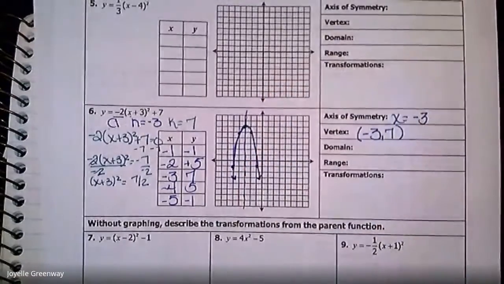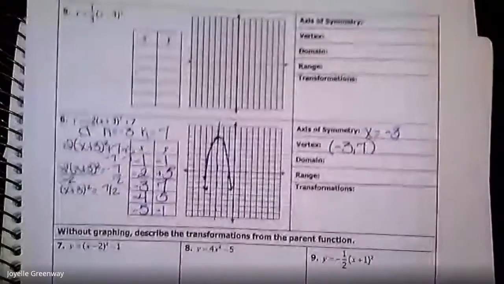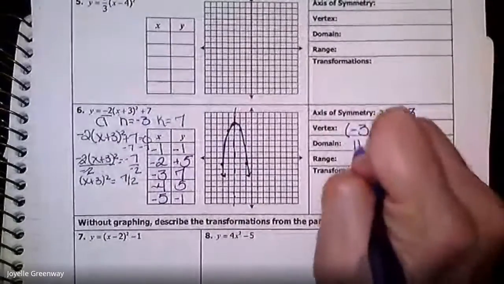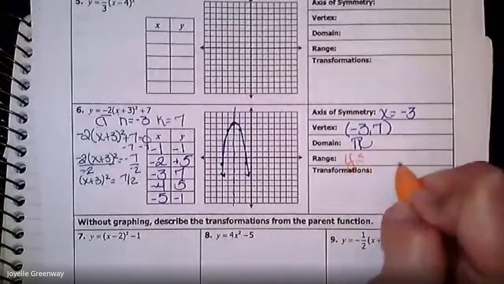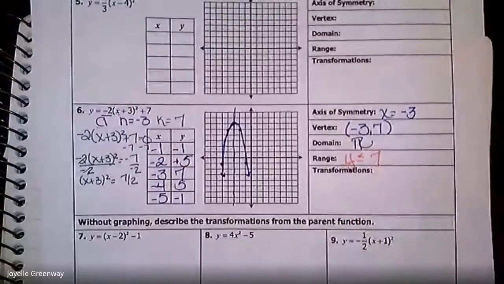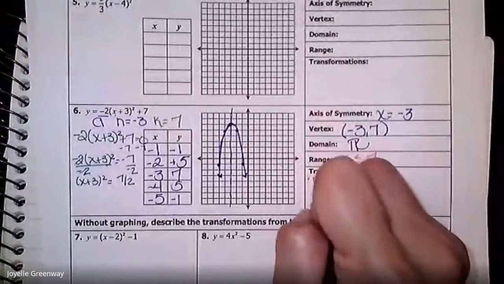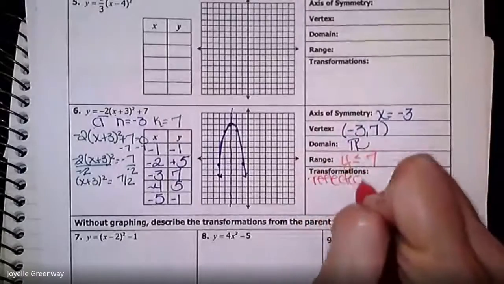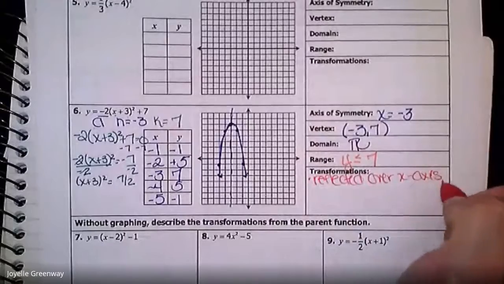Okay, so my domain is all real numbers. My range is y is less than or equal to 7. And my transformations: this was reflected over the x-axis.